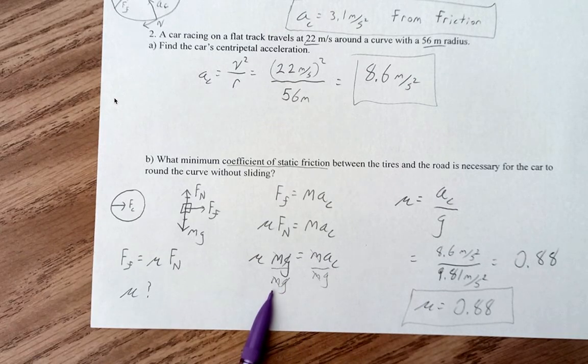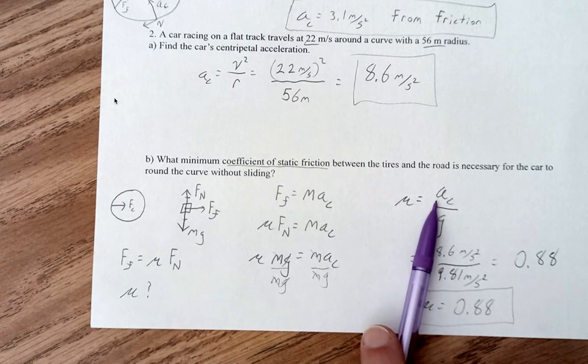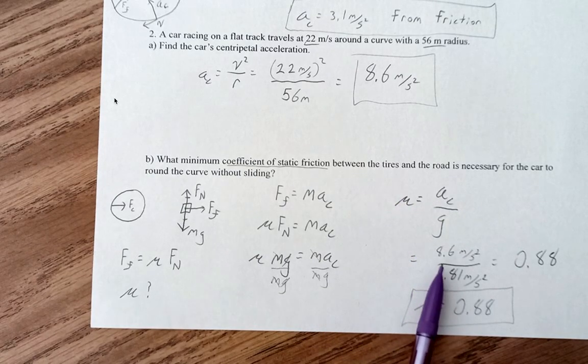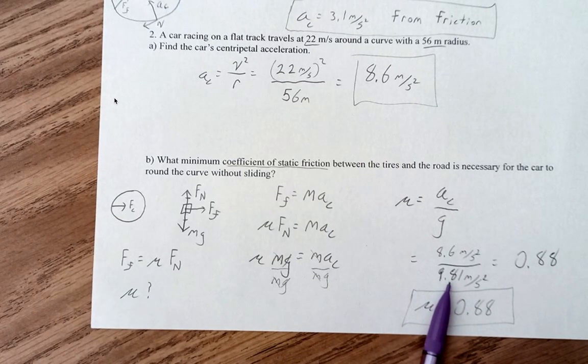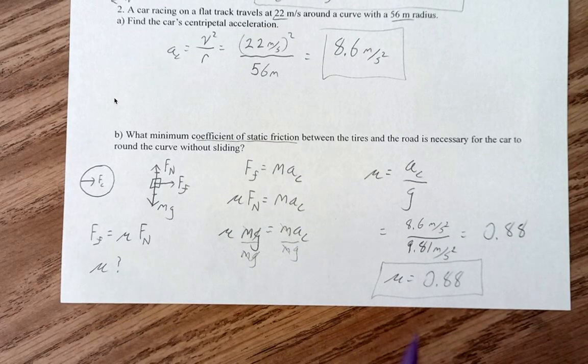So I divide by mg on both sides. The mass cancels out, so the mass doesn't have anything to do with how rough the road is. That's what this coefficient is, giving us the centripetal acceleration divided by g. The centripetal acceleration we had from before is that 8.6. The g, I'm going to use the accepted value of 9.81. We could also use 10 if we were asked this on a test. So it would be 8.6 divided by 10. You can get 0.86, or 0.88 if you use 9.81.